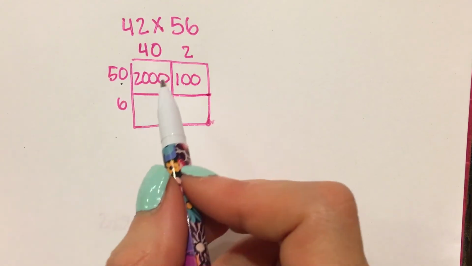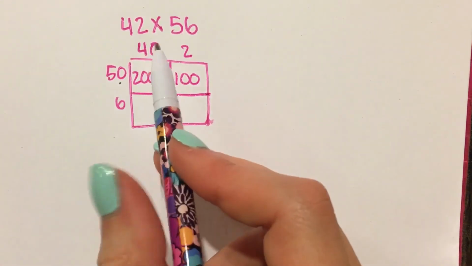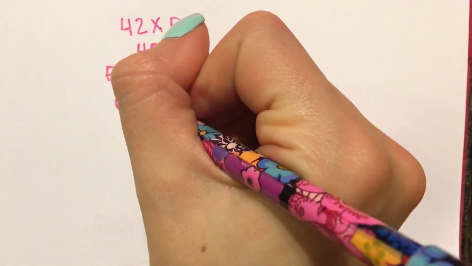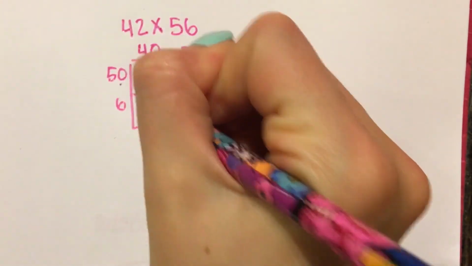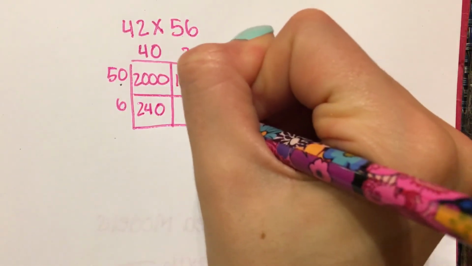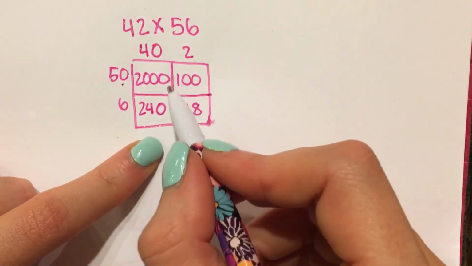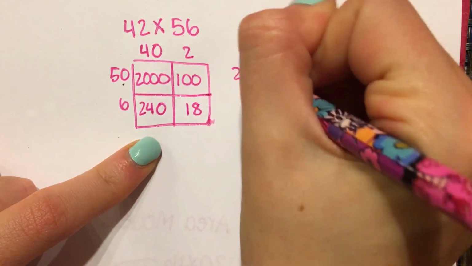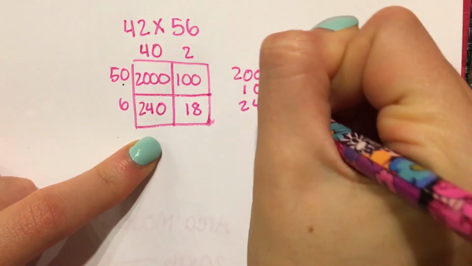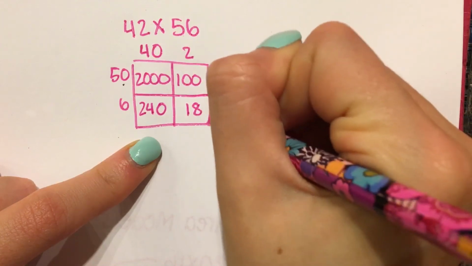40 times 6. Might not know what 40 times 6 is, but I do know that 4 times 6. 6 plus 6 is 12. 12 plus 12 is 24. Put your 24, put your 0. And your last one, 2 times 6 gives you that 18. Go ahead and add up your 2,000, your 100, your 240, and your 18.